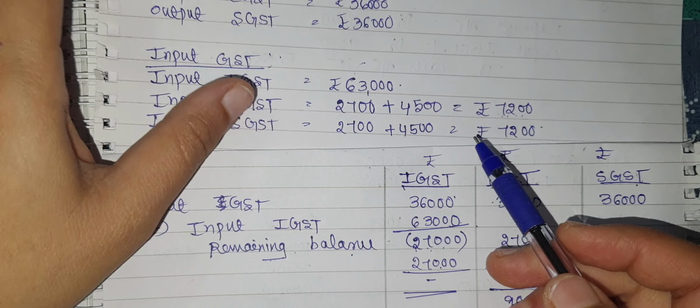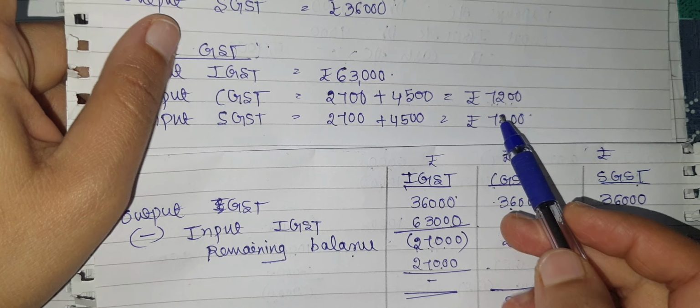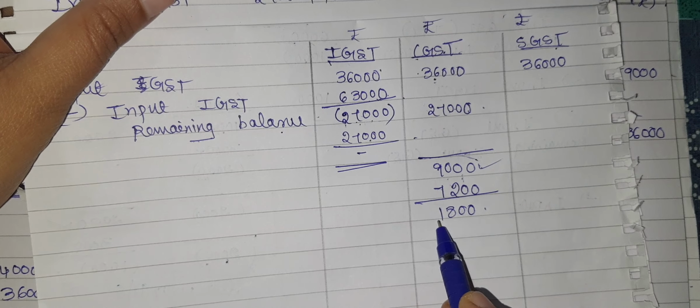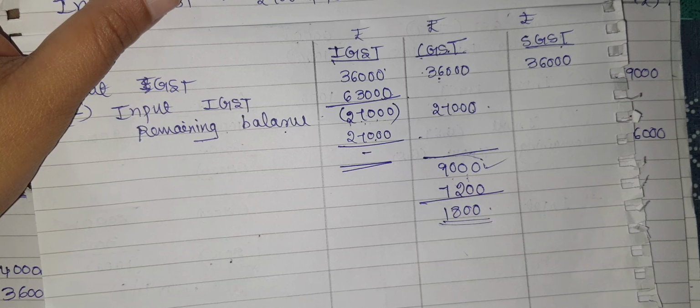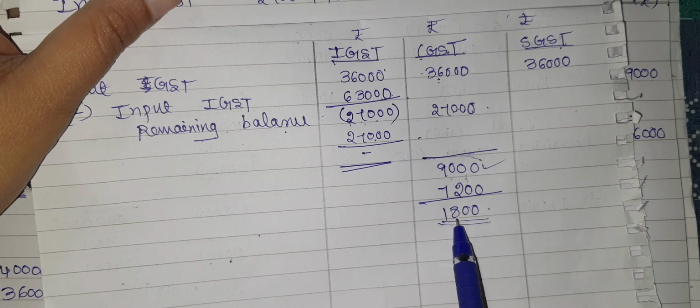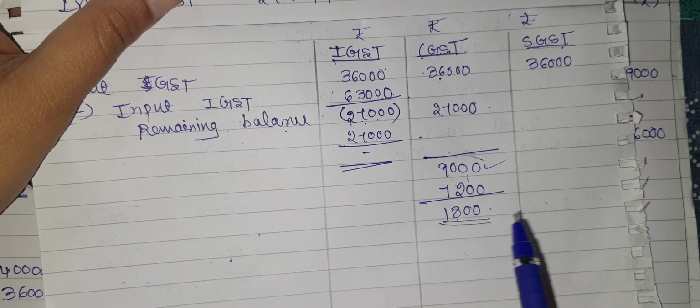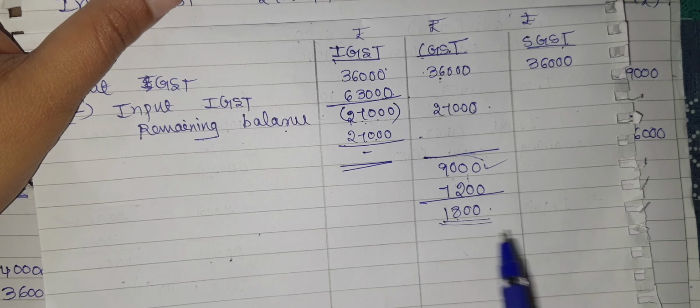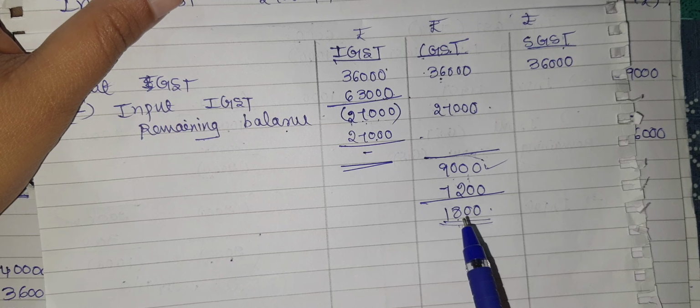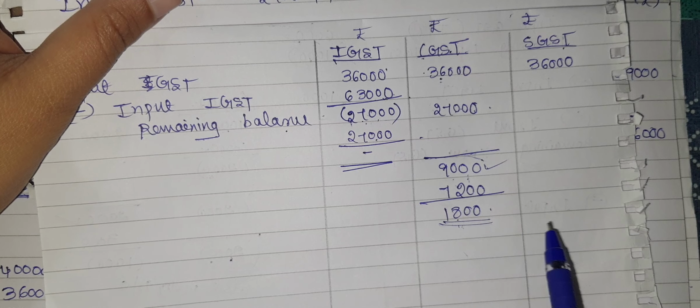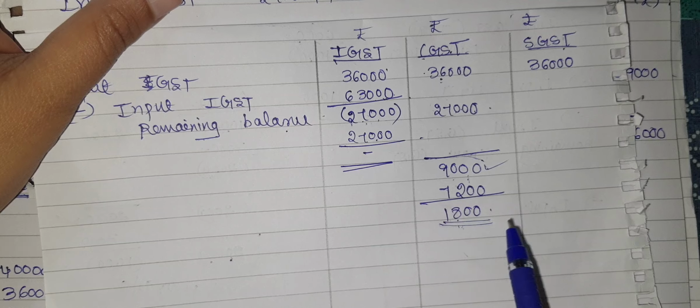So now what is the net GST amount that we have to pay to the government? That is rupees 1,800. 1,800 we need to pay to the government. That is the net amount of CGST that is payable to the government, that is rupees 1,800.